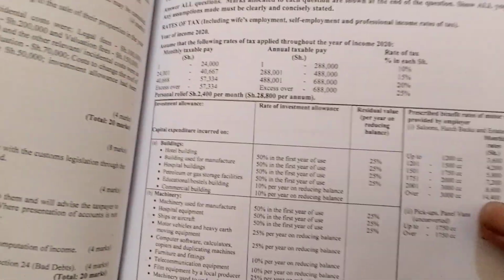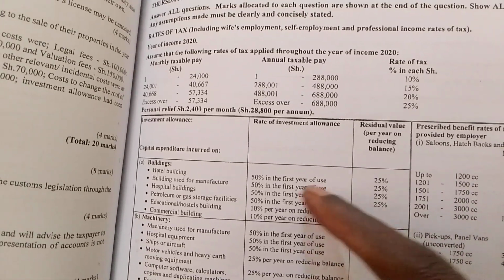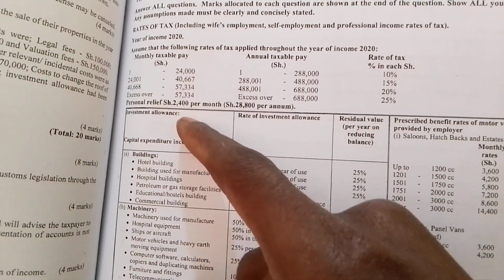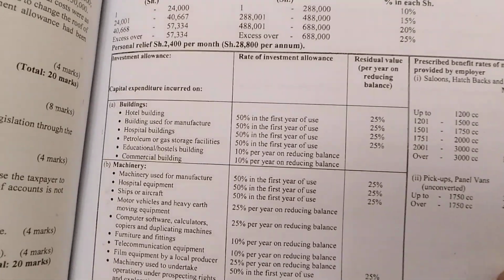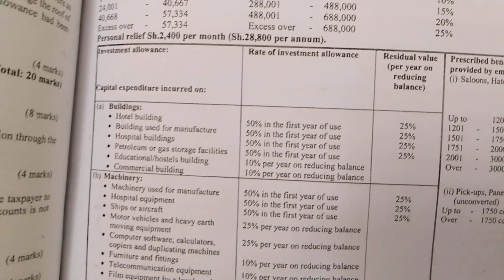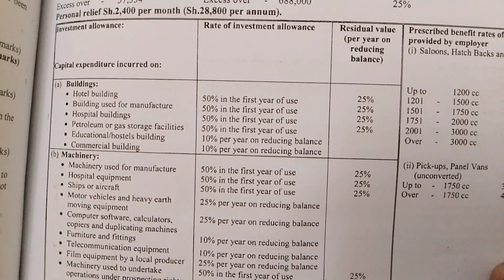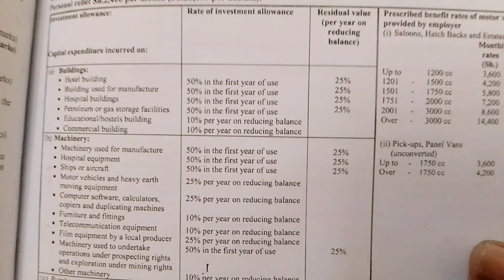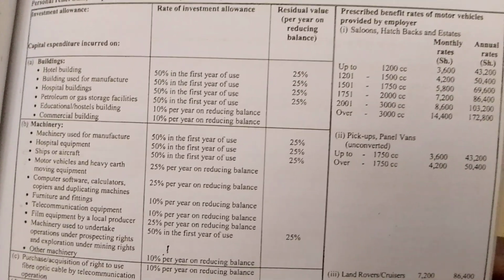You can see, for investment allowances, the rates have also been provided. You can see capital expenditure incurred on buildings such as hotel buildings used for manufacture, hospital buildings, petroleum or gas storage facilities, educational stock hostels buildings, commercial buildings.